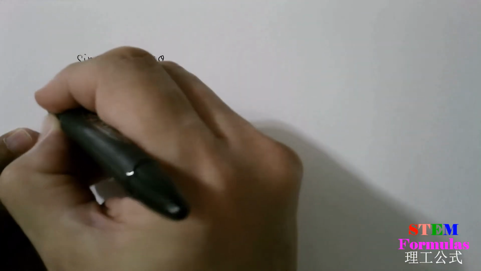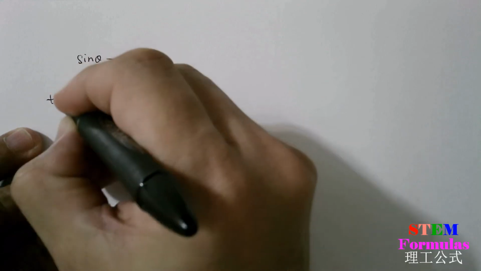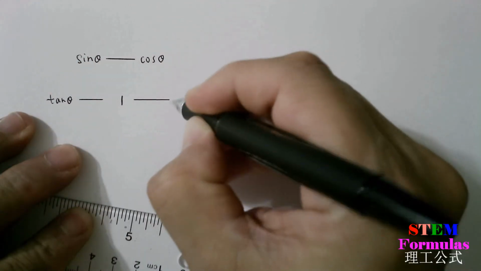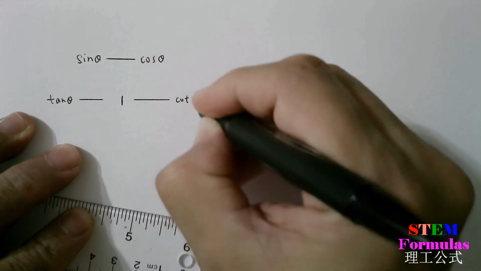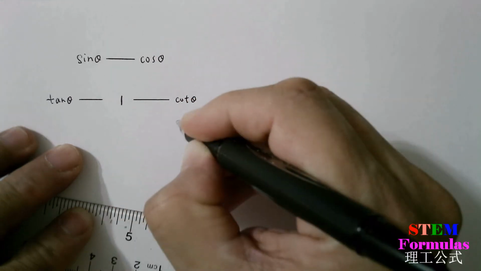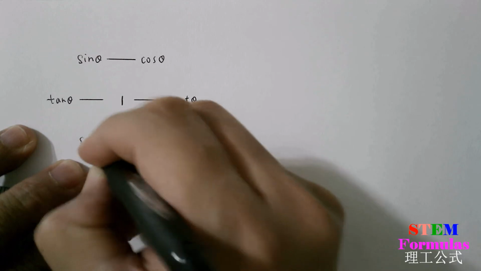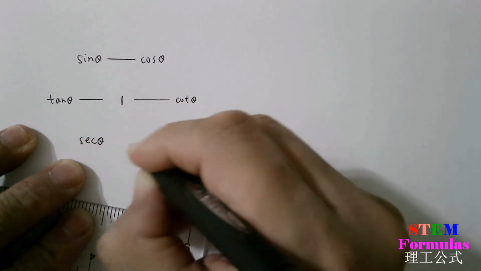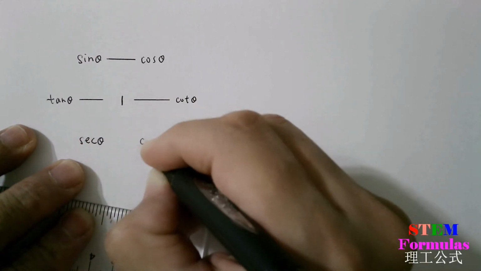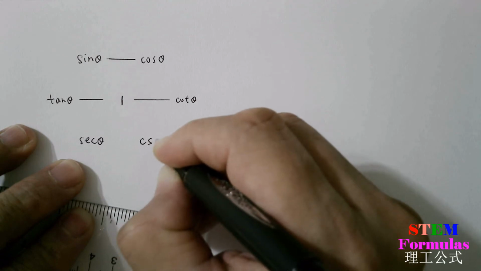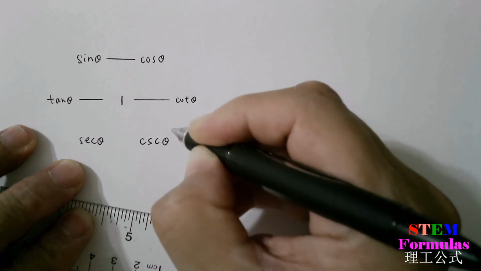write down tangent here, cotangent here, and secant here, cosecant here.